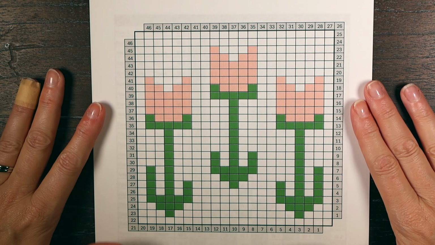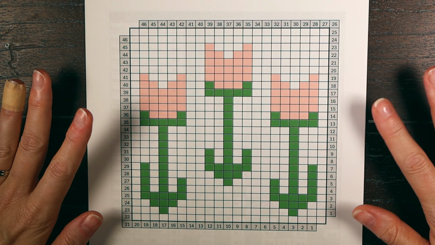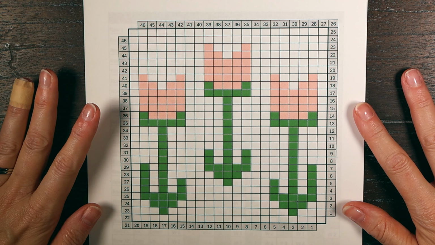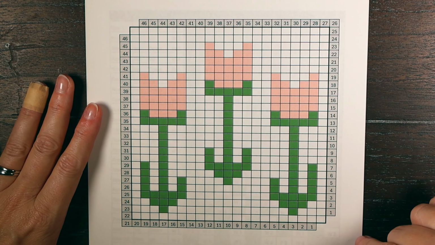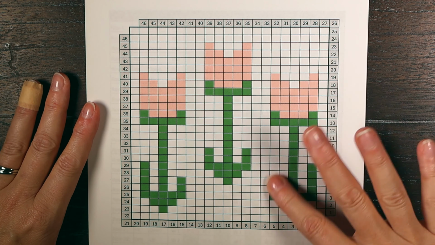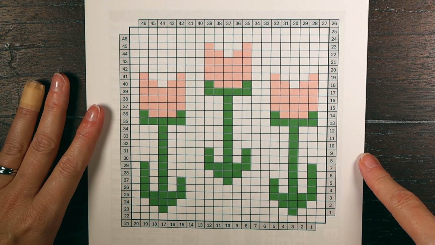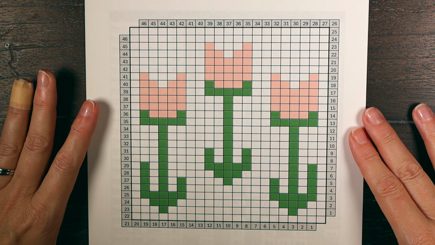Okay, so let's look at the graph that I'm going to be using, and mind you, this is just a sample size. This is not going to be a full-size blanket. I made this pattern in Excel. I just set up the borders, I calculated the number of rows, I filled in the cells to draw out the flowers and just printed it. So this is just one way to make a graph pattern.